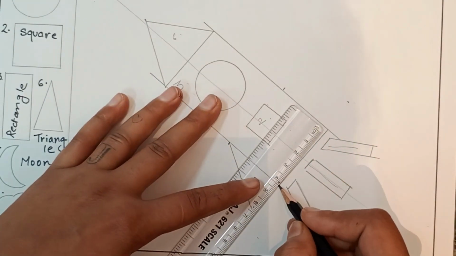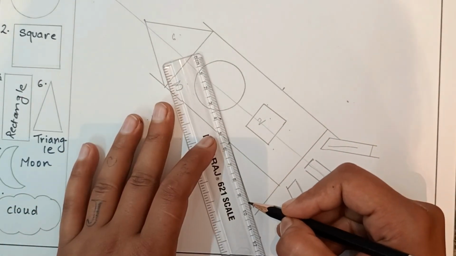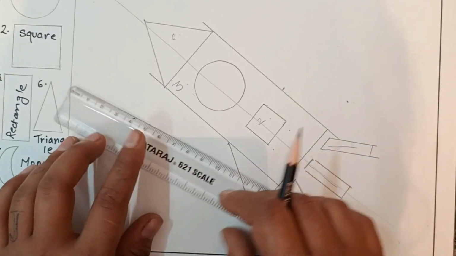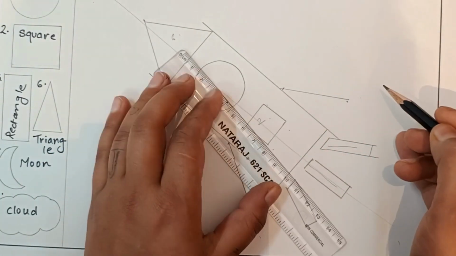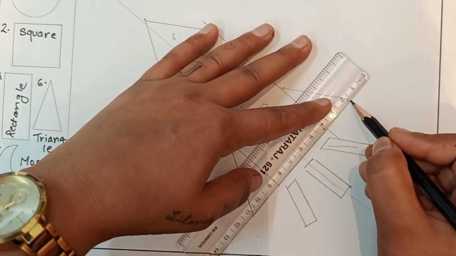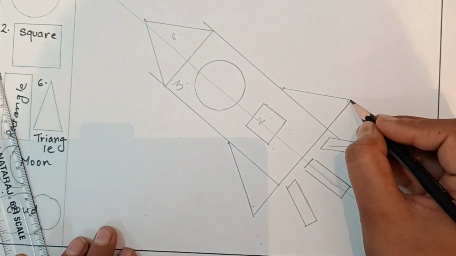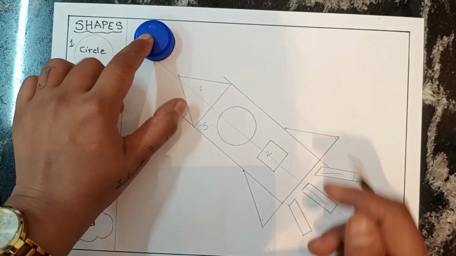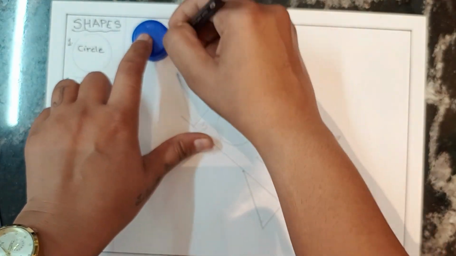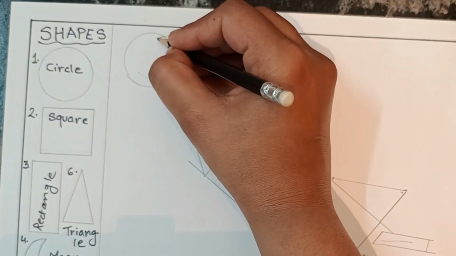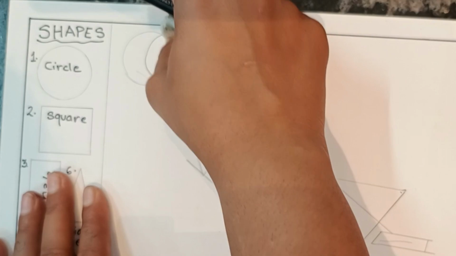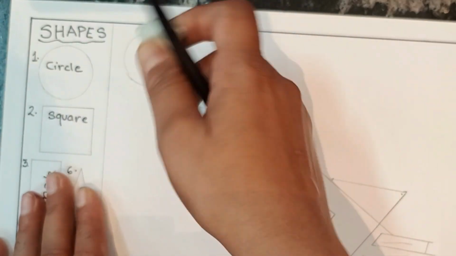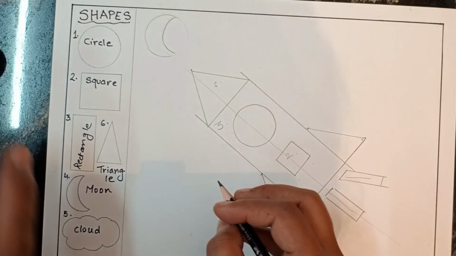For both you can make dots for the center: where we have started the square, you can simply make a dot there, and where our rocket drawing's bottom line is finishing, there you can finish these triangles also. After all this, we will make a moon with the help of a circle again. Here we are not making a sun, we are making a moon. When you make a proper circle and just give a curve inside, it will be a beautiful moon.